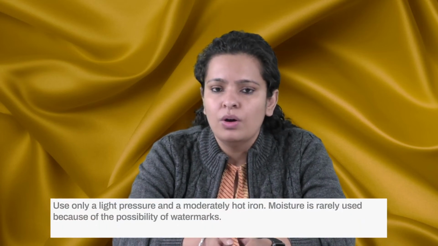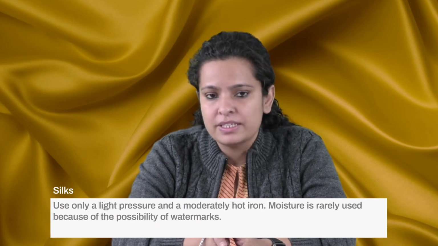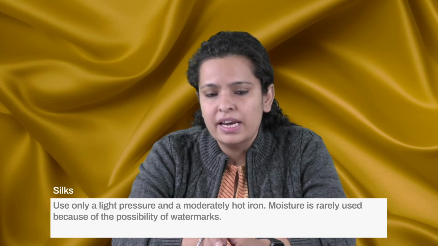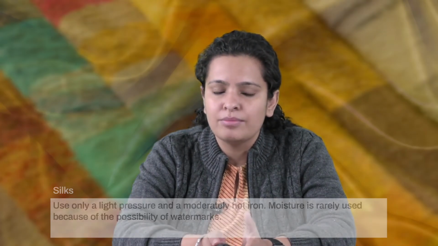So use only a light pressure and a moderately hot iron for pressing. Moisture is rarely used because of the possibility of watermarks. Sometimes, if you have noticed, when you put water on silk fabric, it leaves a watermark there. So avoid watermarks, and avoid using moisture during the pressing technique.